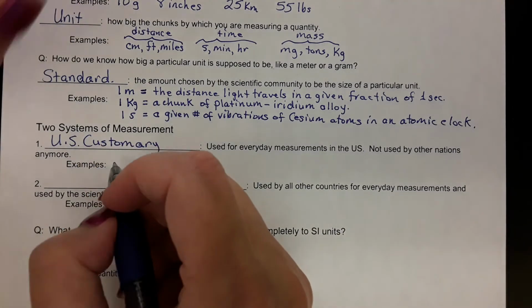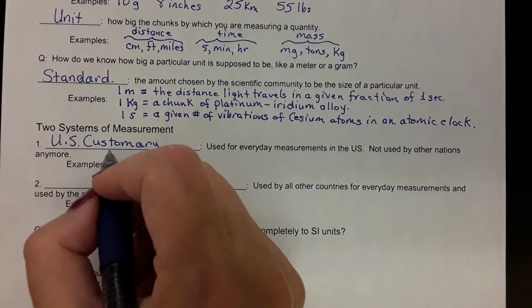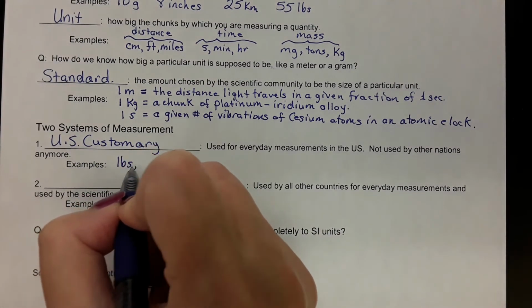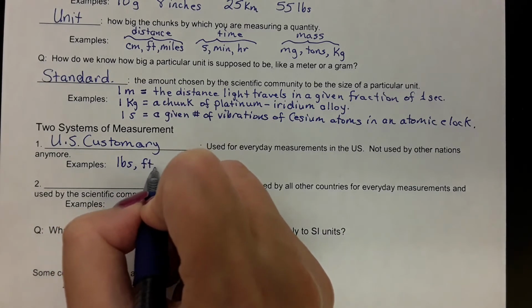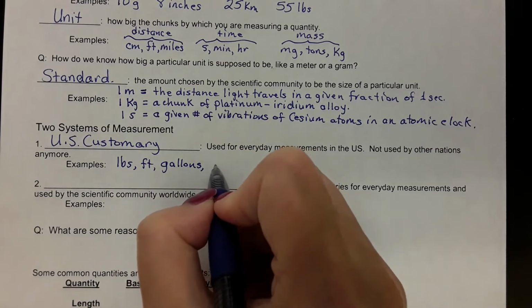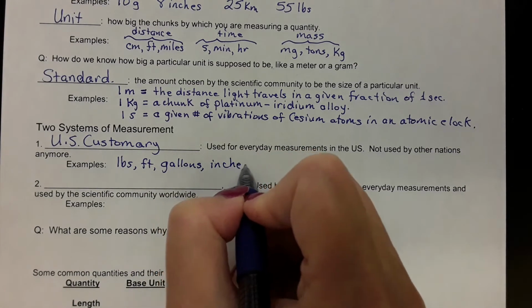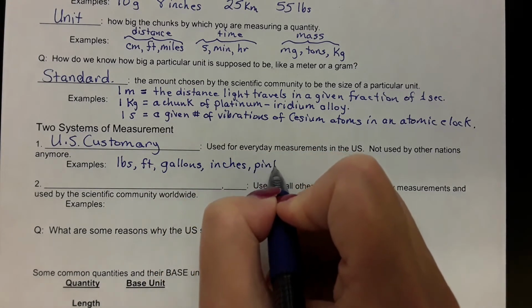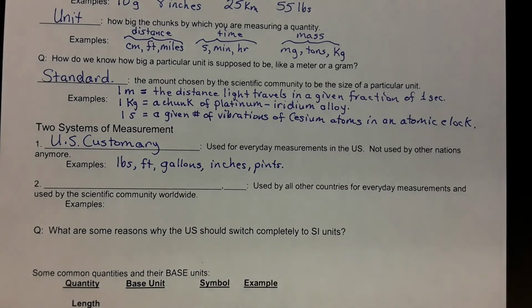So some examples of U.S. customary units would be pounds, feet, gallons, if we're talking liquids, inches, pints, cups, tablespoons, all of that. Those are all U.S. customary measurements.